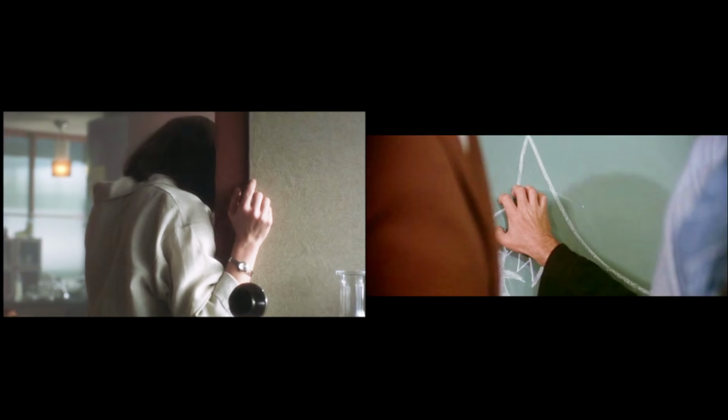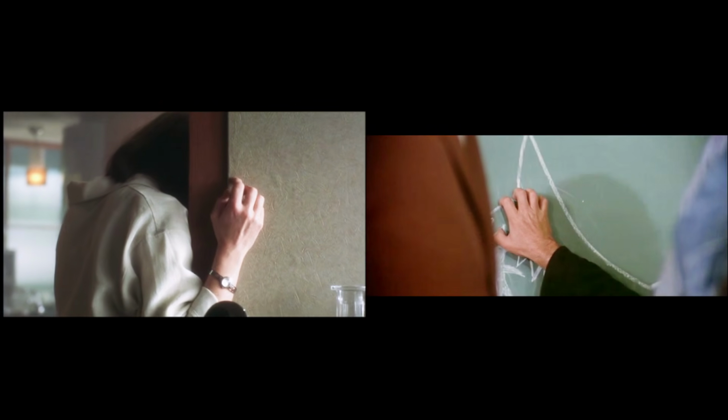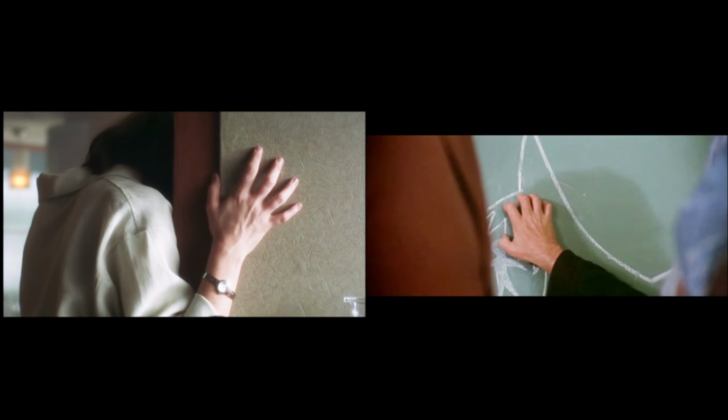Spielberg is so attentive to the layering of these movements that when these layers collapse, the impact seems both logical and exaggerated.